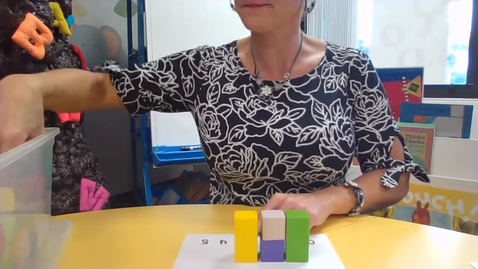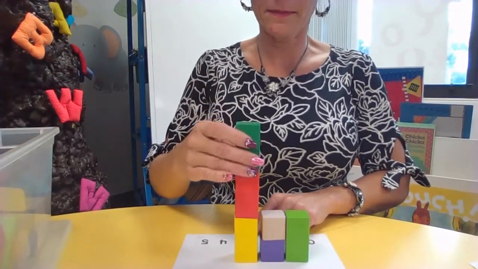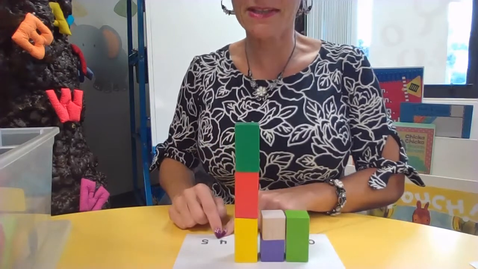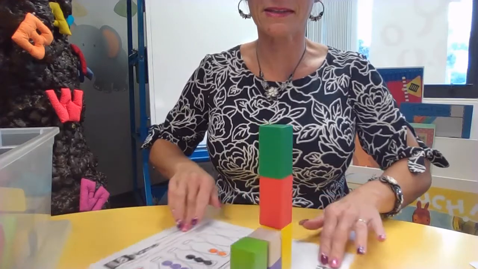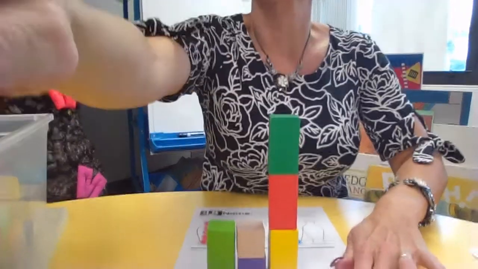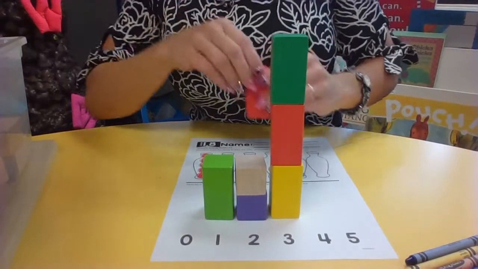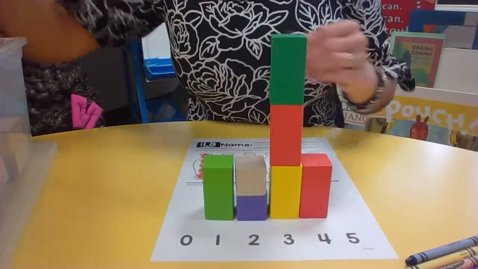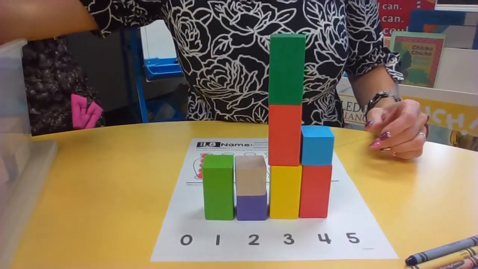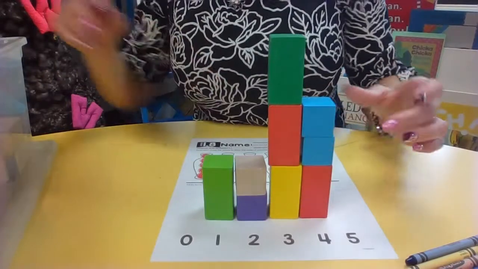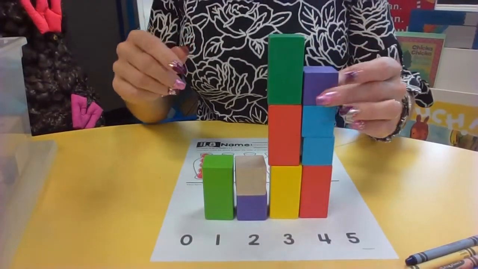Okay, I can find 3 blocks. Here's 1, 2, 3. And now it's telling me to do 4. I'm going to turn this around so that you can see it. That would make more sense, wouldn't it? All right, 4. All right, so I've got 1, 2. Let's see, here's another one. 3. All right, and here's a purple one. Let's use a purple. 4.